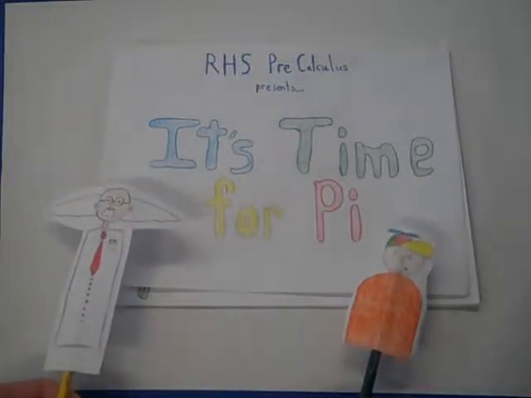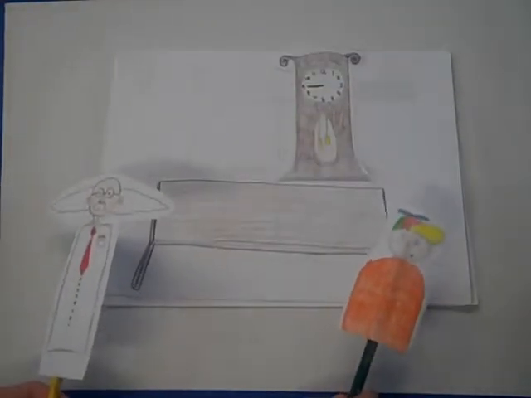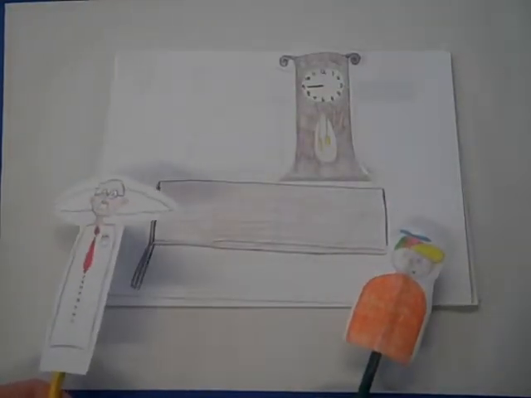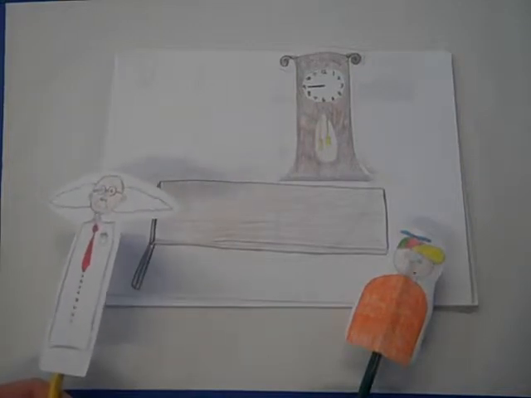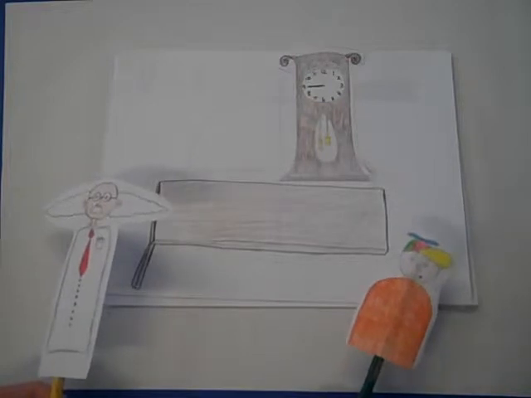RHS Pre-calculus presents It's Time for Pi. Why is it time for pi? It may be 9 o'clock, but it's pi, or 180 degrees, on the unit circle. Unit circle? Pi? What? Well, look here, Sonny.